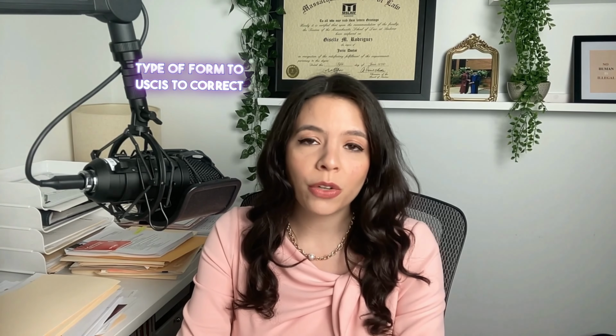Failing to indicate whether you want consular processing or adjustment of status will complicate things, because if you do not choose consular processing, the USCIS will not forward your case to the National Visa Center. If this mistake happens, you'll have to submit another type of form to USCIS to correct the mistake, and this can delay the case and you can incur additional charges. So make sure that you choose the correct box right from the very beginning.